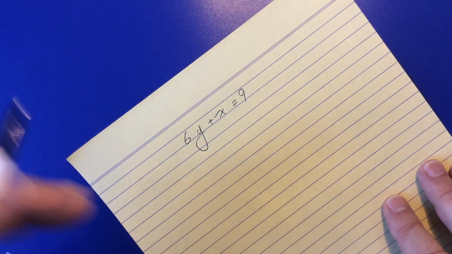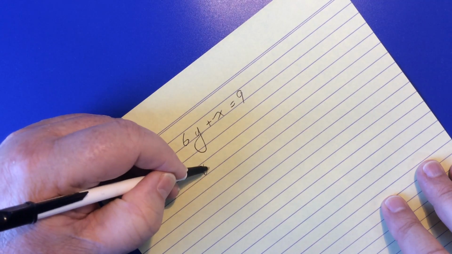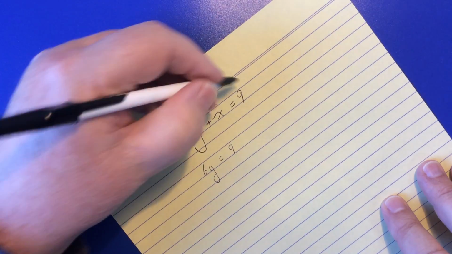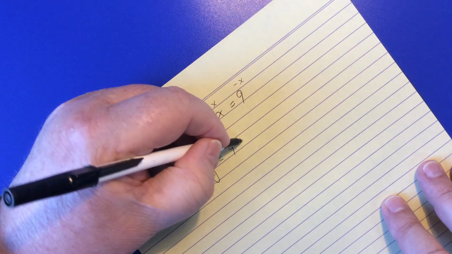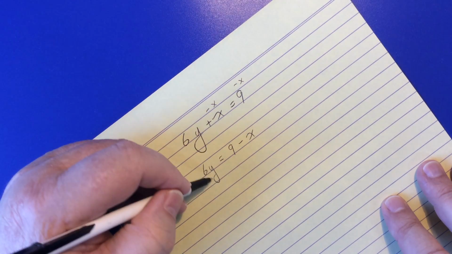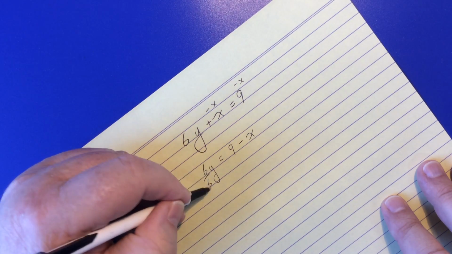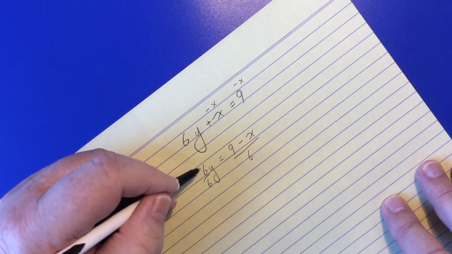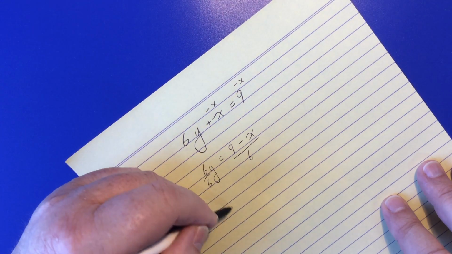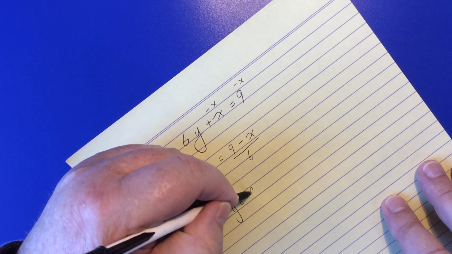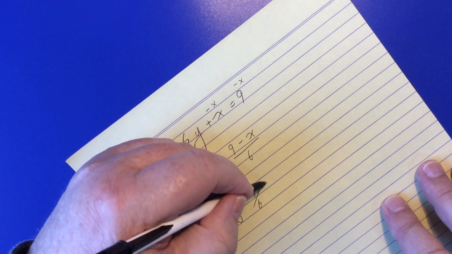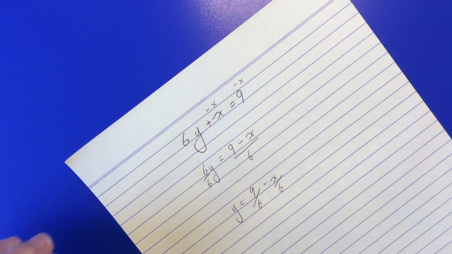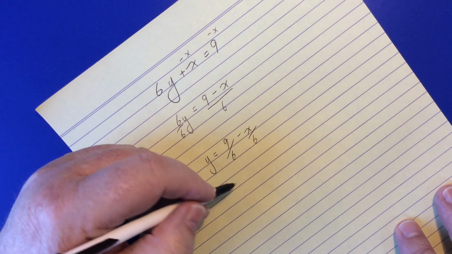And here's one that's hopefully nice and straightforward. So x plus 6y is equal to 9. We subtract x from there, we subtract x from there, minus x, and to get rid of the 6 we divide through by 6. We'll do the same thing here. Y is equal to 9 over 6 minus x over 6, and we can tidy this up. We can make it look a little more presentable.